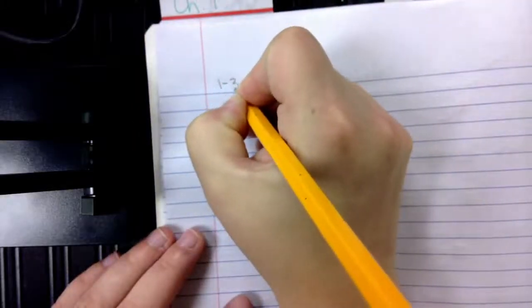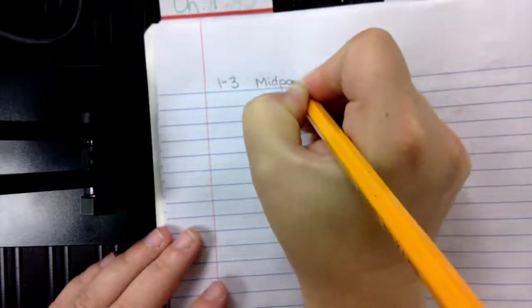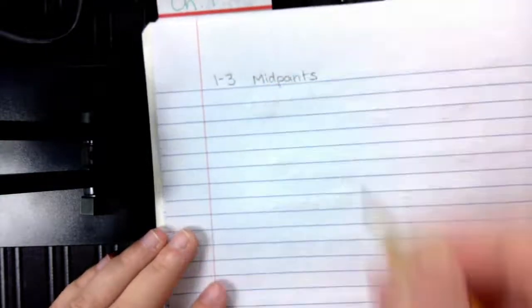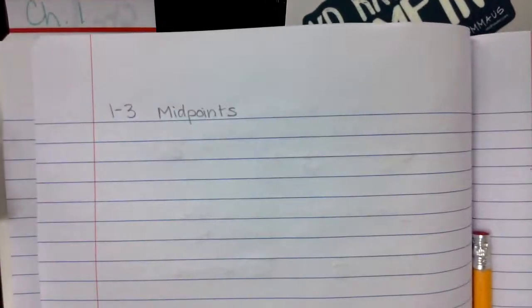Today we are doing midpoints. Remember your notes, so you are writing in them what you feel like you need. If we're color coding and you're like, that color coding doesn't make sense to me, it looks like they're just coloring their page for funsies.